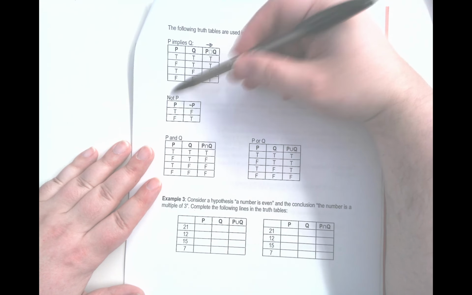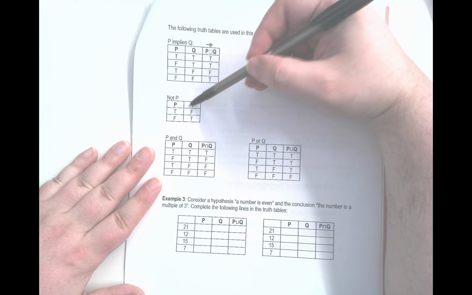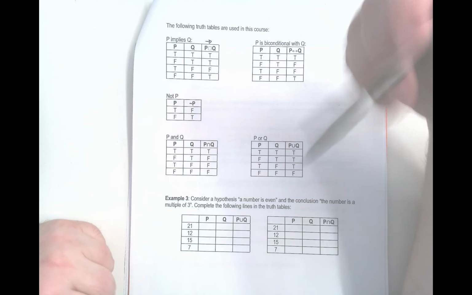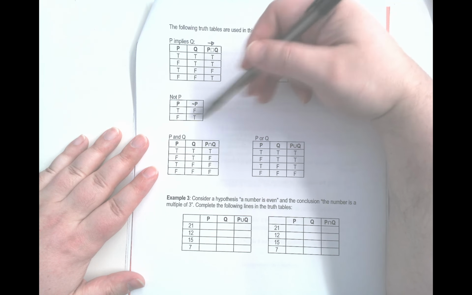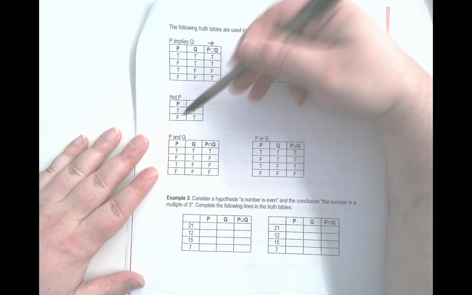If we start negating something, so remember this symbol means P complement. It's like the opposite. It's things that are not P. It's just going to flip the arguments around. So true becomes false. False becomes true.